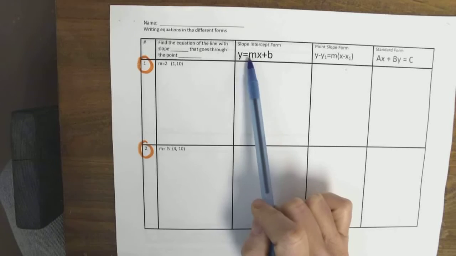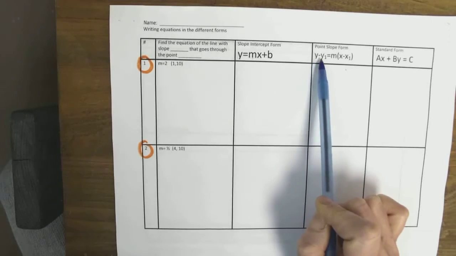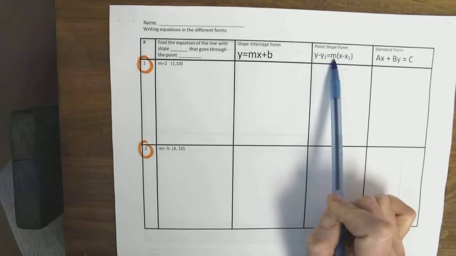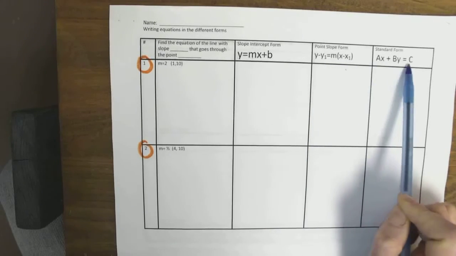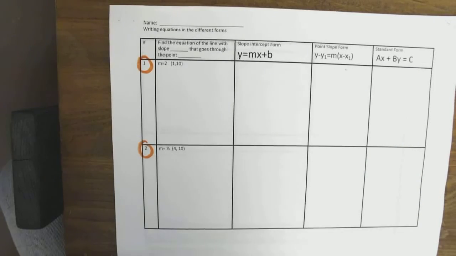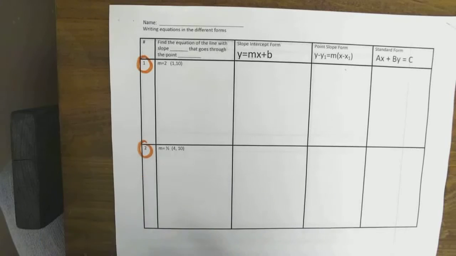They are slope-intercept form, y equals mx plus b; point slope, y minus y1 equals m times the quantity of x minus x1; or standard form, ax plus by equals c. I'm going to do problems 1 and 2. I'd like you to follow along and then see if you can finish the rest of the packet.